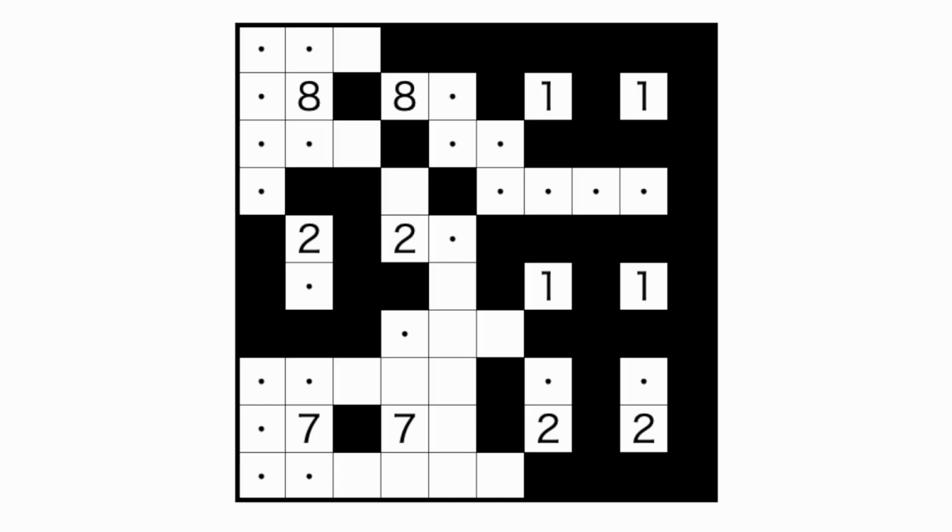So how do I disprove the alternative? What are we saying by saying that that's the answer? Let's look at this cell and say, what if this is unshaded? If that's unshaded, it is part of the 7. So it comes down here. 1, 2, 3, 4. We get 3 more to play with.